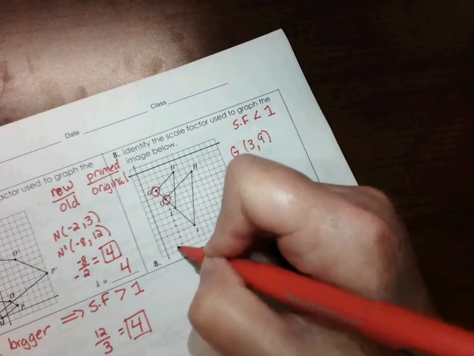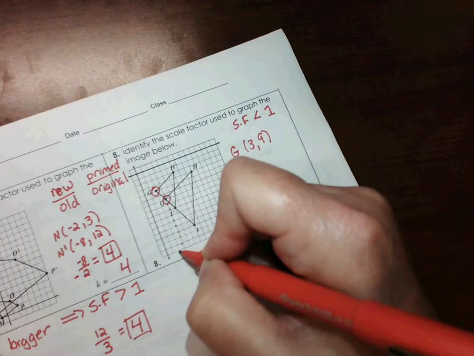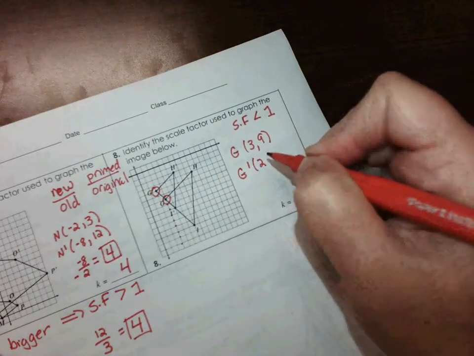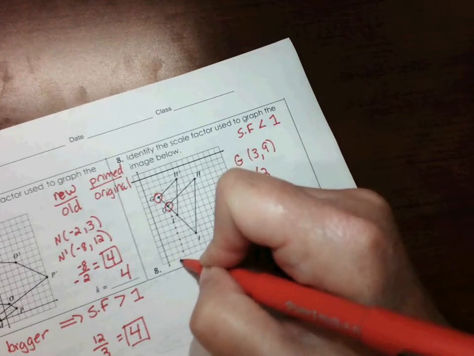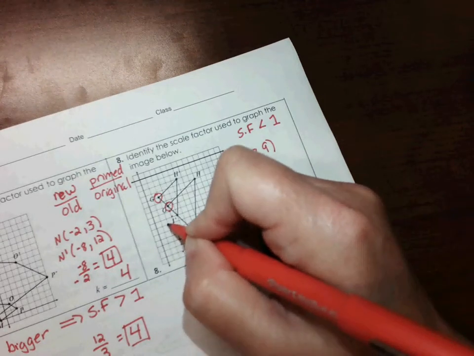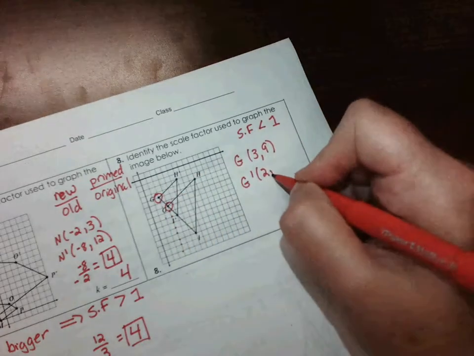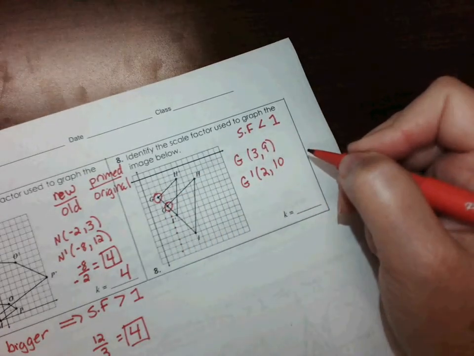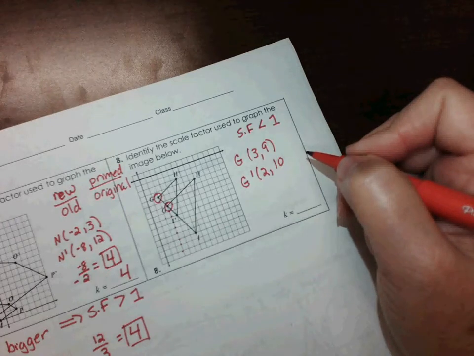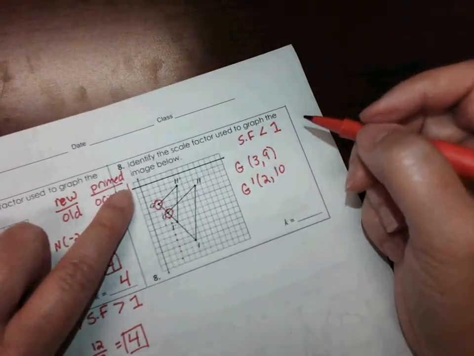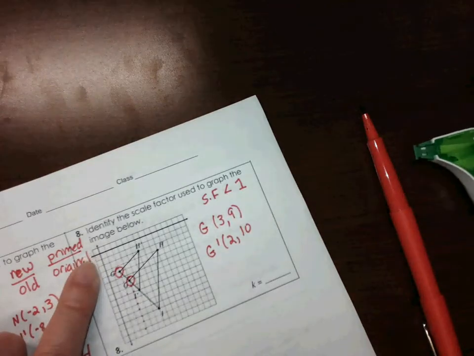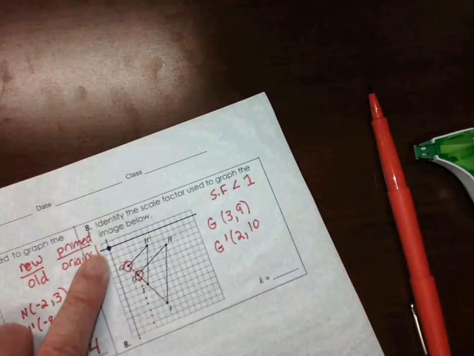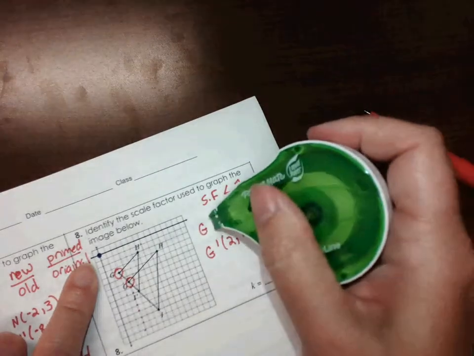Excuse me. This is the origin right here. So these coordinates are not correct.